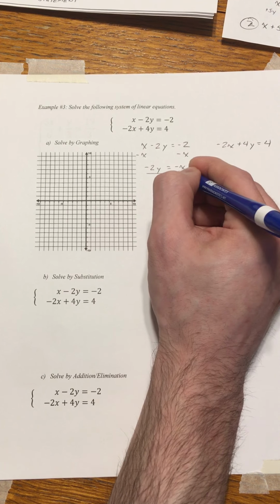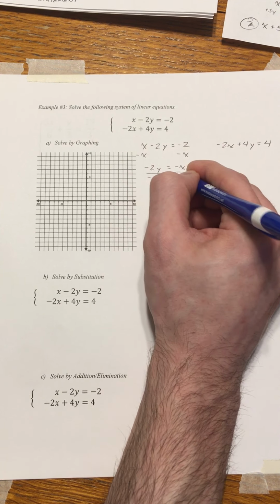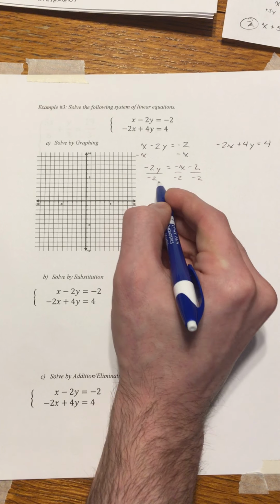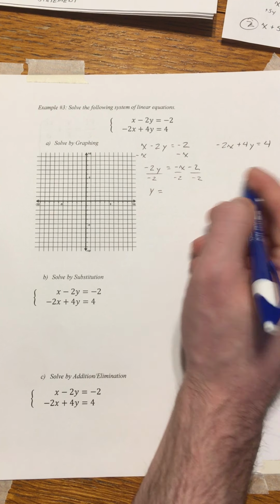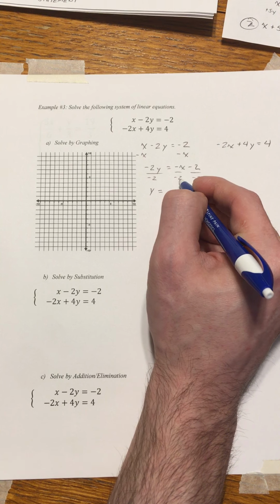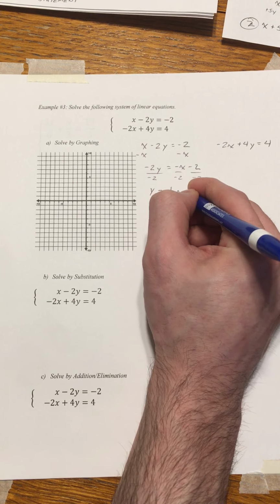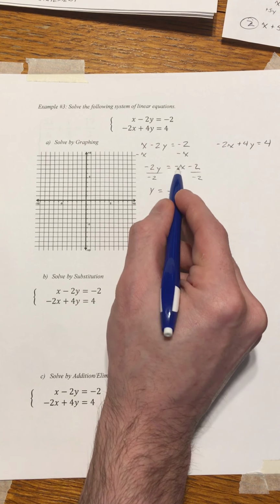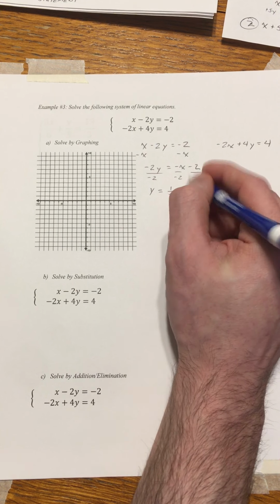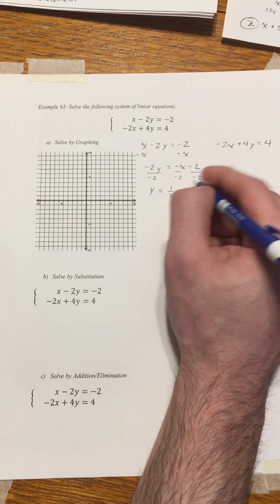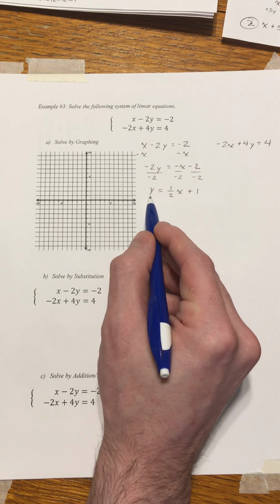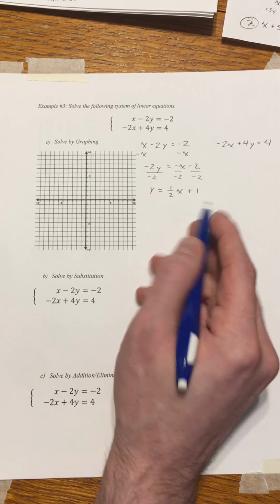And now we can just divide all terms by negative 2. When we do that, we get y is equal to a negative divided by a negative is a positive 1/2 x. And just remember, there's an implied negative 1 out front. And then negative 2 divided by negative 2 is a positive 1. So we get y is equal to 1/2 x plus 1.